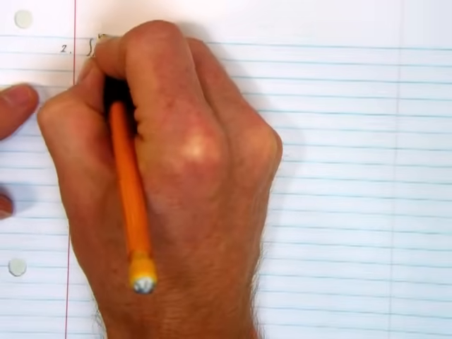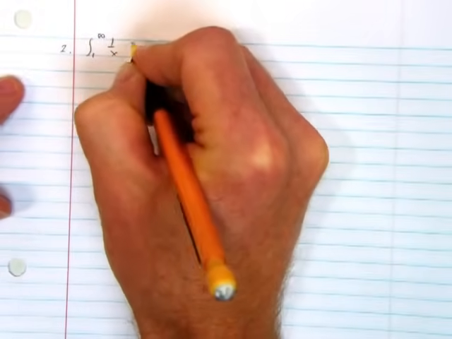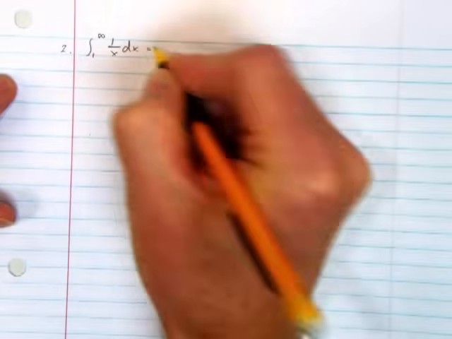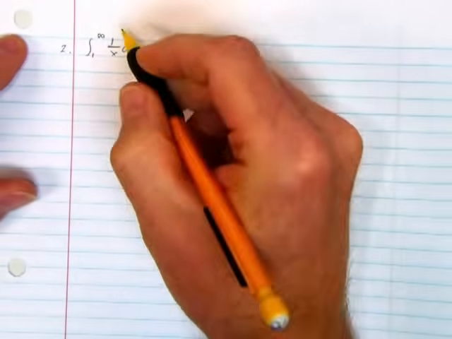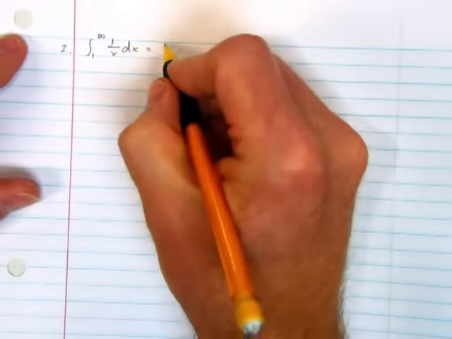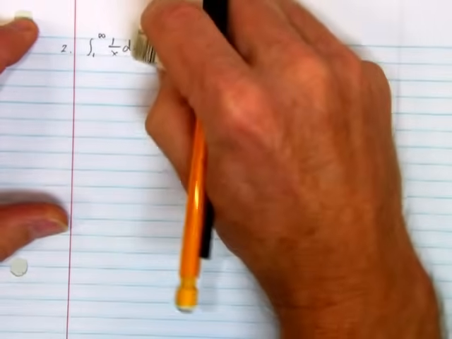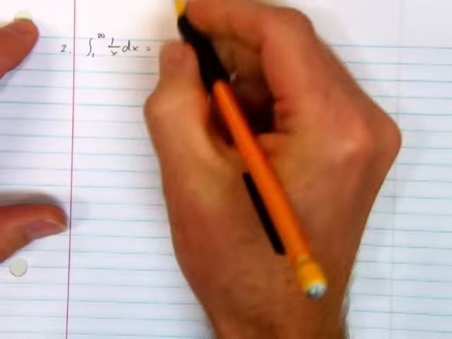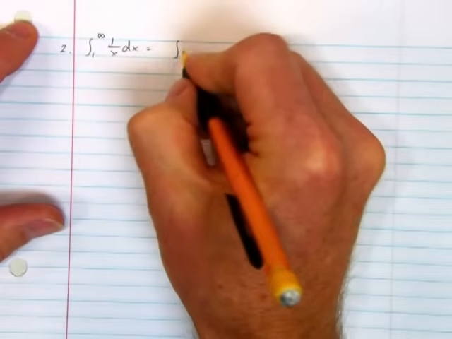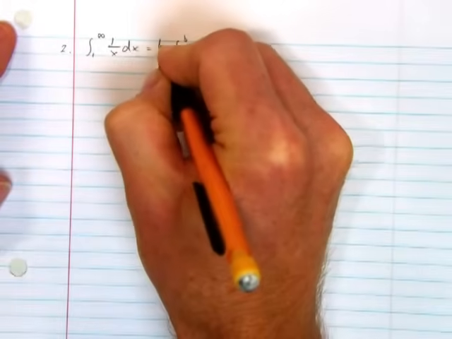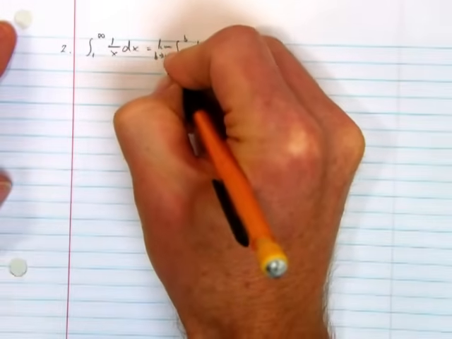We'll have number 2, the integral from 1 to infinity of 1 over x dx. So we can see here that's an improper integral since it has infinity. That's clear. Let me leave a little room so I can write my limit. We're going to go from 1 to b of 1 over x dx, and then we'll have the limit as b going towards infinity.